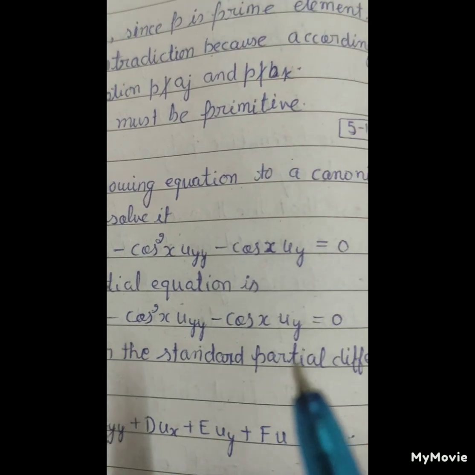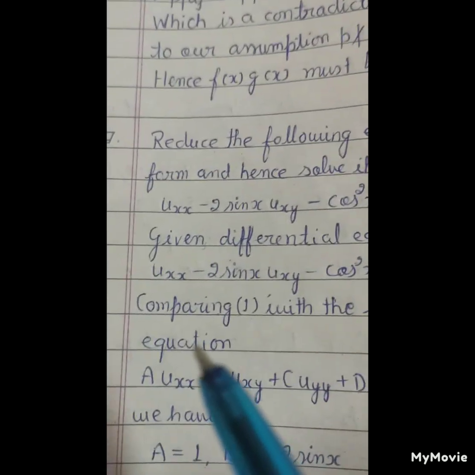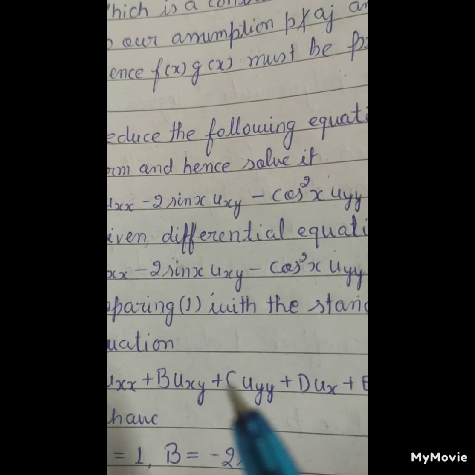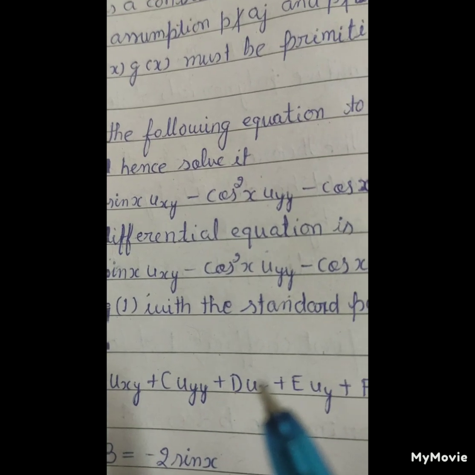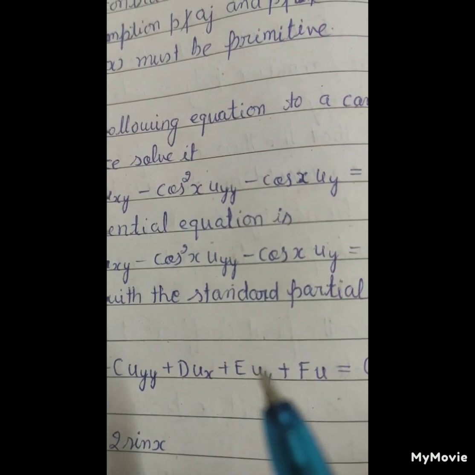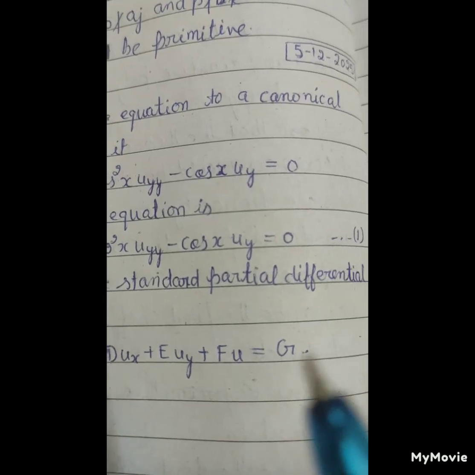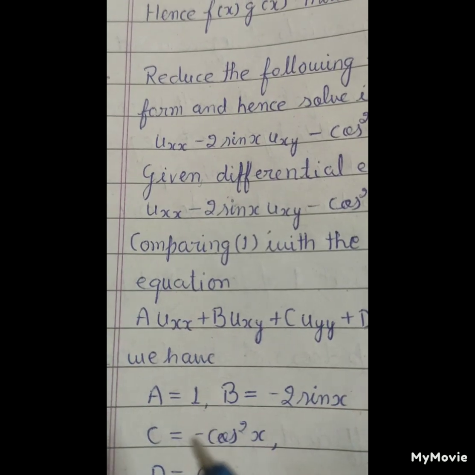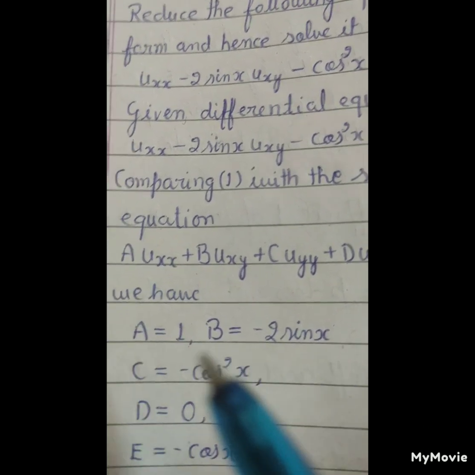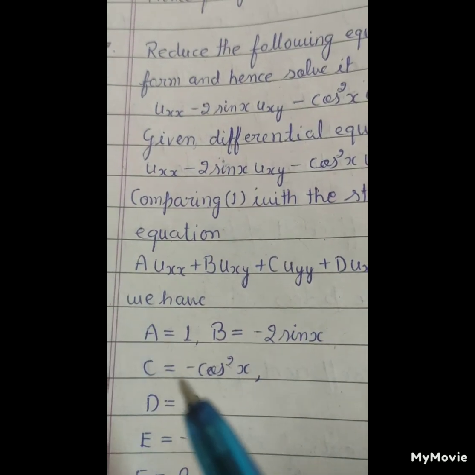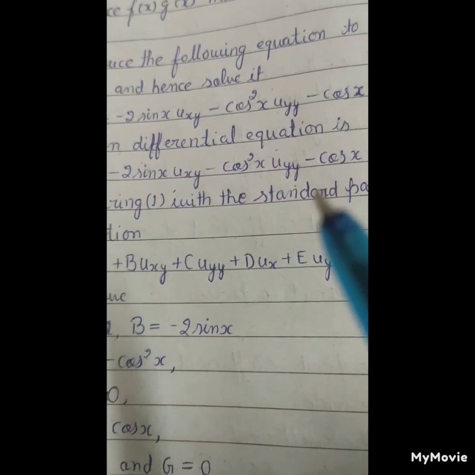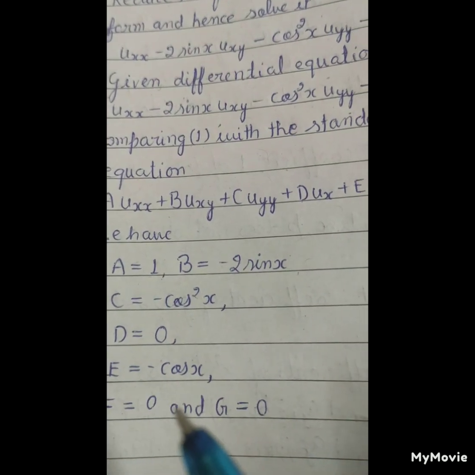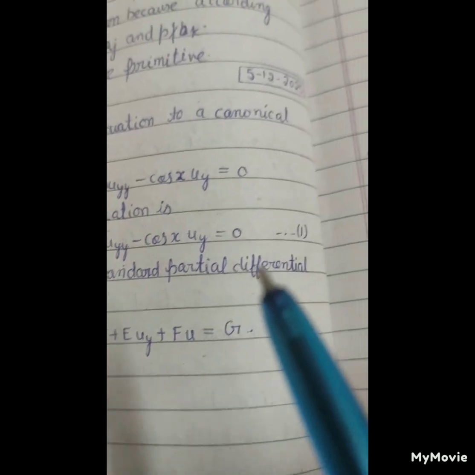Comparing equation 1 with the standard partial differential equation a u_xx + b u_xy + c u_yy + d u_x + e u_y + f u = g, we have a = 1, b = -2 sin x, c = -cos²x, d = 0, e = -cos x, f = 0 and g = 0.